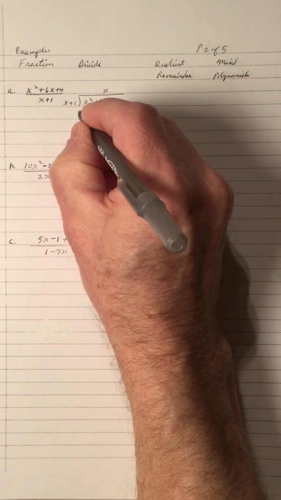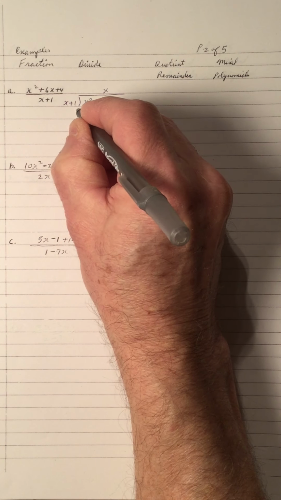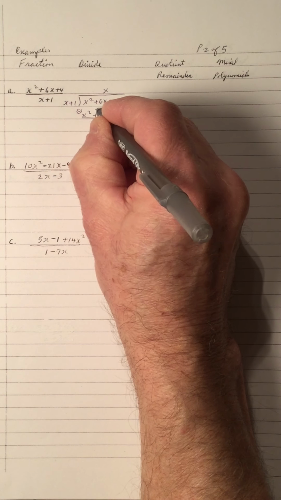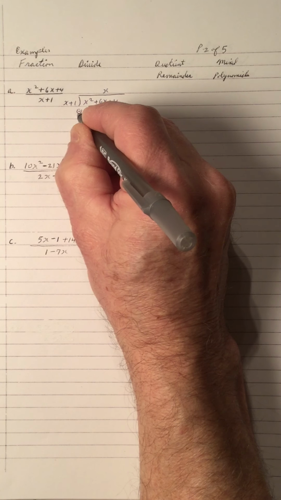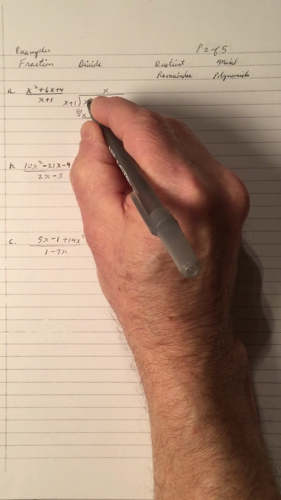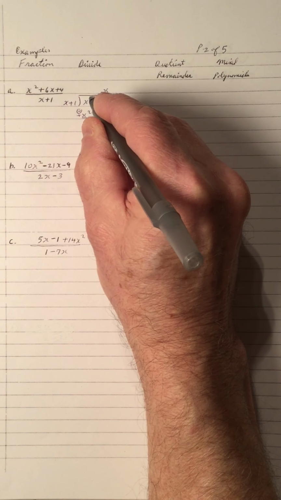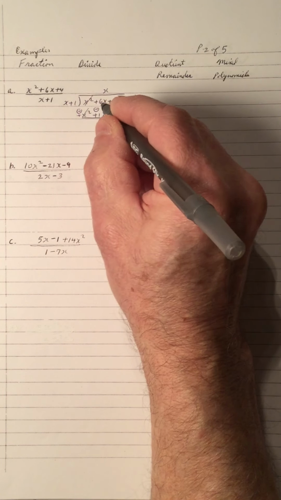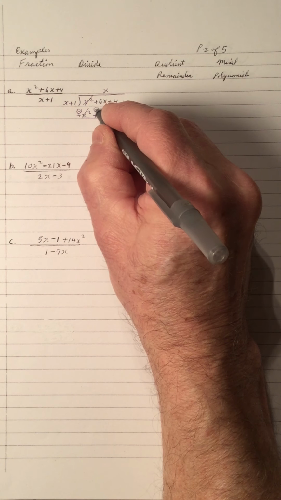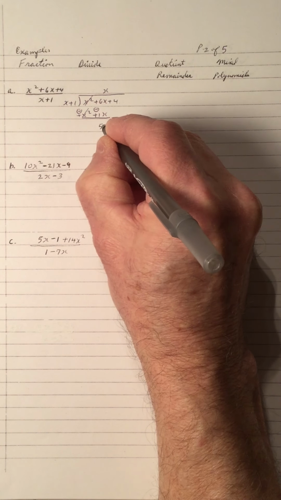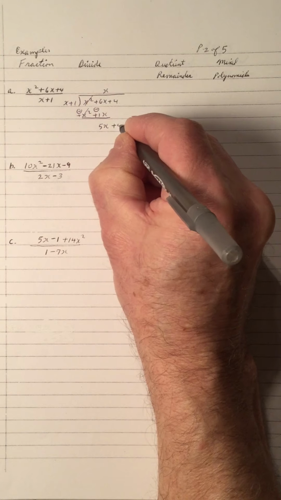And because we're subtracting, we'll change the sign to a minus. We change the plus to a minus. Remember, that's a plus right there. So x squared and a negative x squared cancel out. And 6 subtract 1 is 5. Bring down your 4.